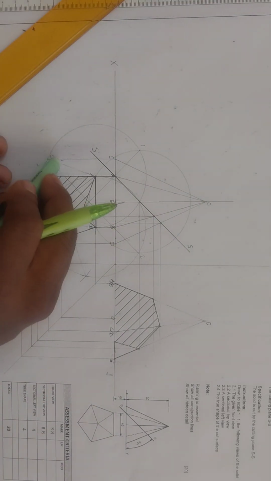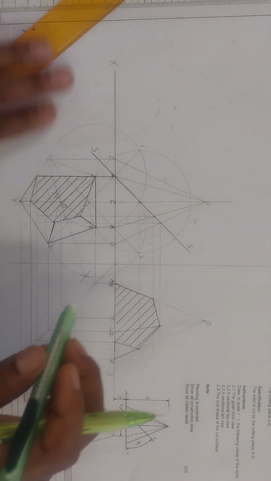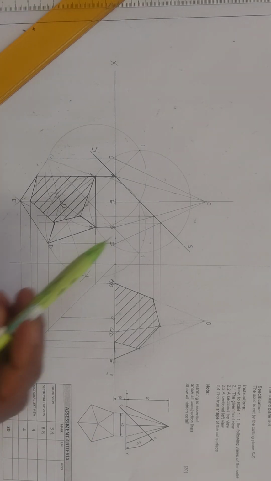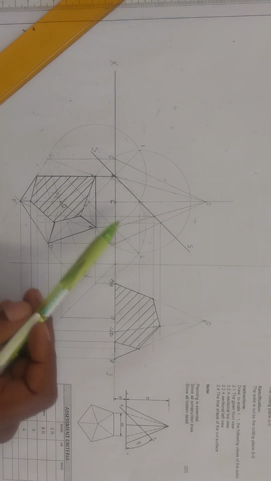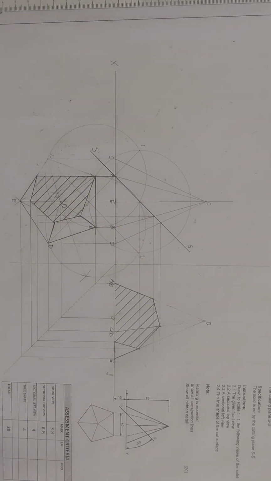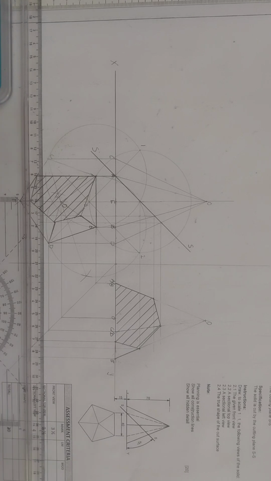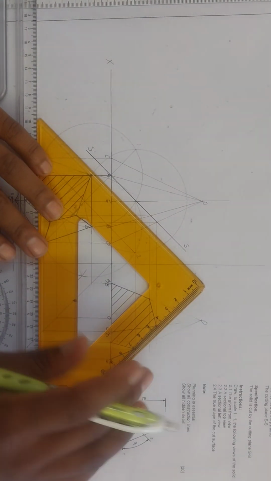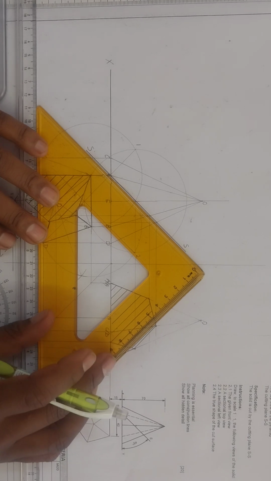So let's go ahead and do the true shape. Remember that the true shape must be perpendicular to the cutting plane line. So what you're going to do, you're going to take a set square and line it directly with the cutting plane.